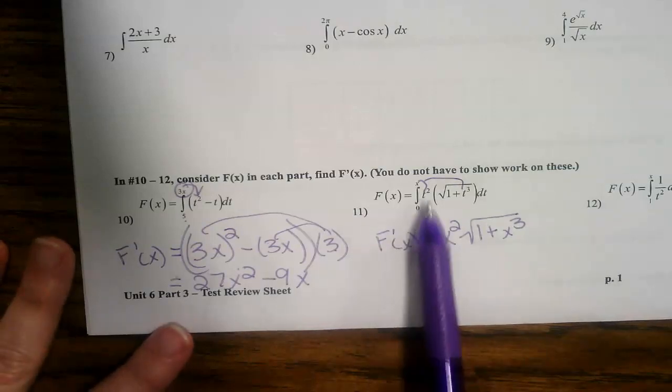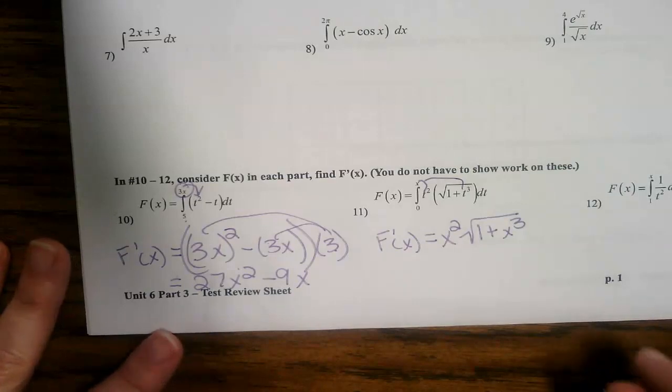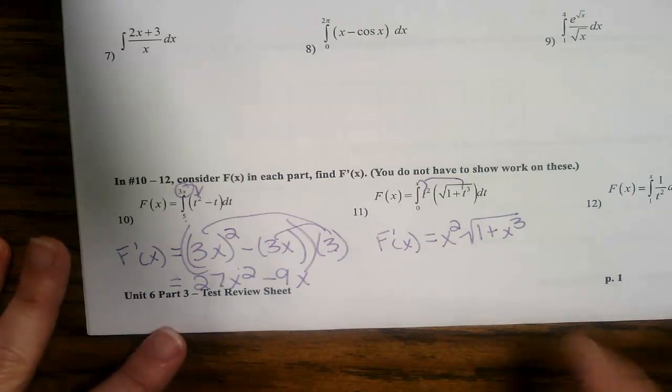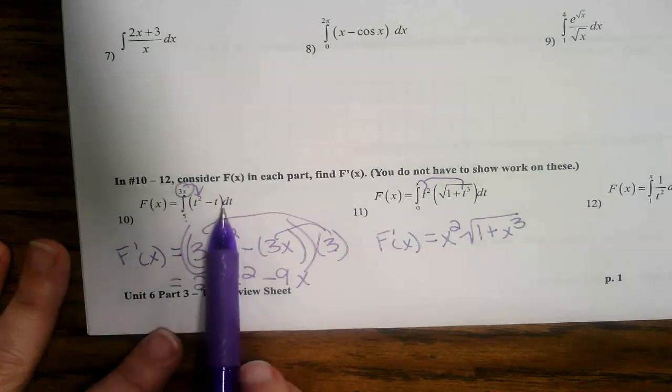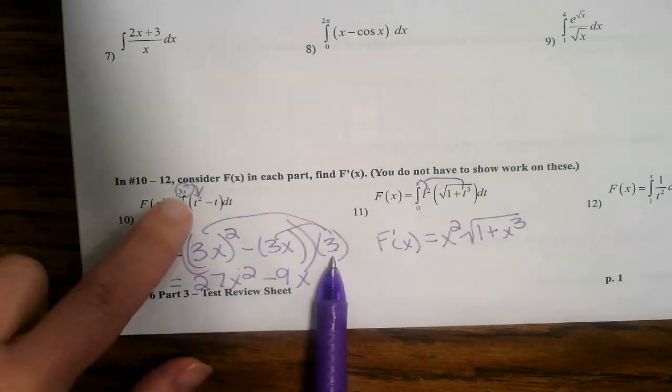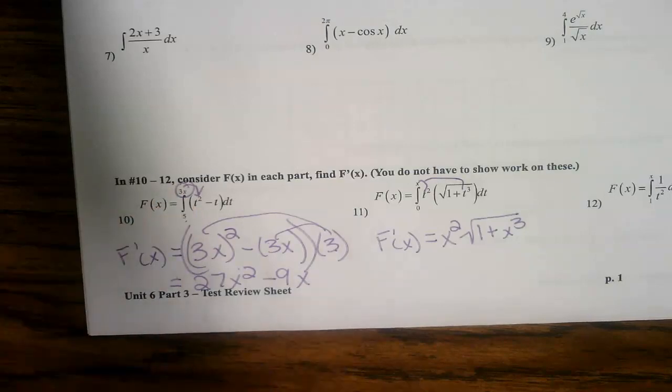If you're taking the derivative of an integral, it cancels each other out. Your only job is to plug in that x right there. So don't forget, this is usually what's forgotten. When we're plugging in a function inside of a function, you got to make sure and multiply it times the derivative of what you're plugging in. That is the one thing to remember there.